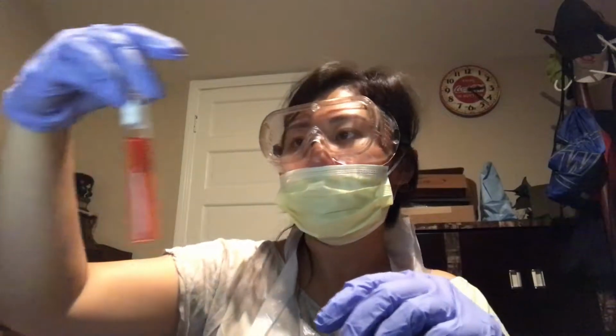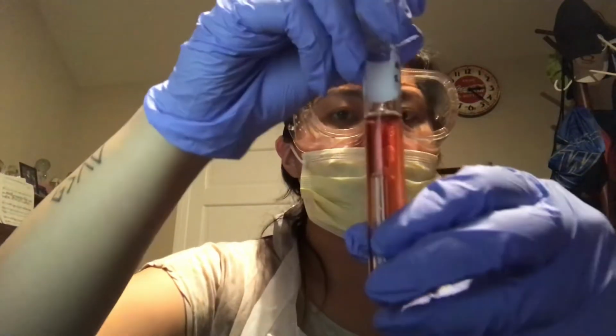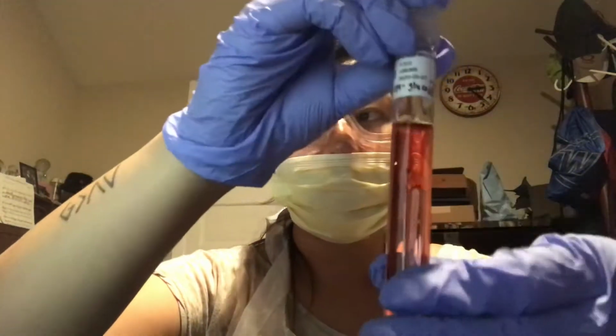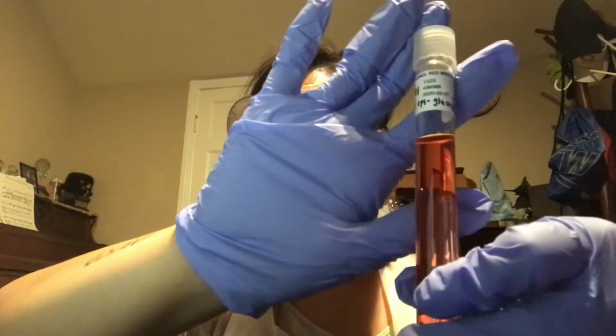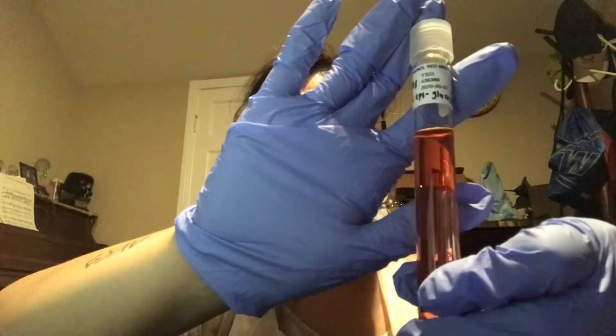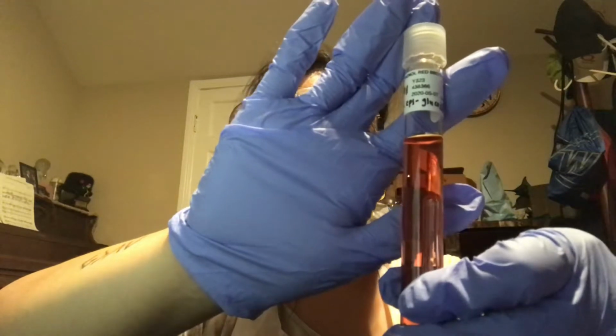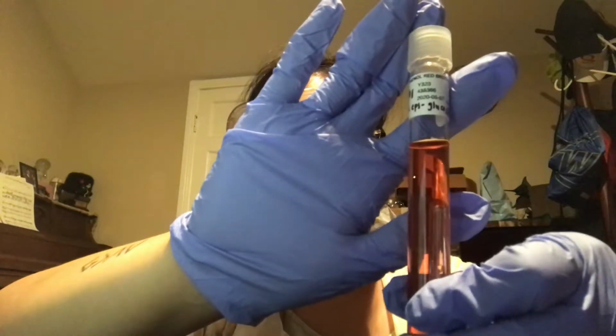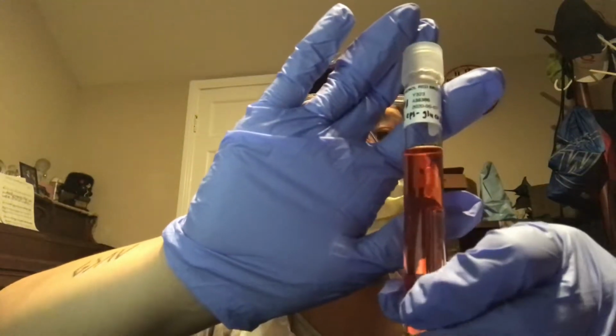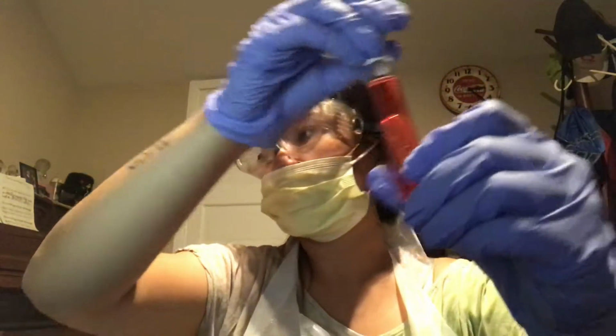Next we have test tube number 1 for S. epidermidis with glucose. For this one, there's no change in color of the broth, and there's no presence of bubbles, which means that this one would be a non-fermenter.